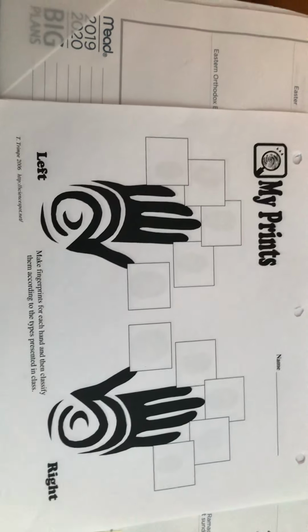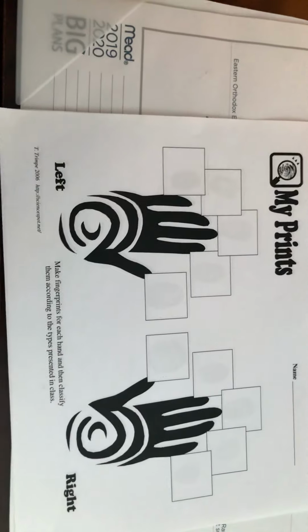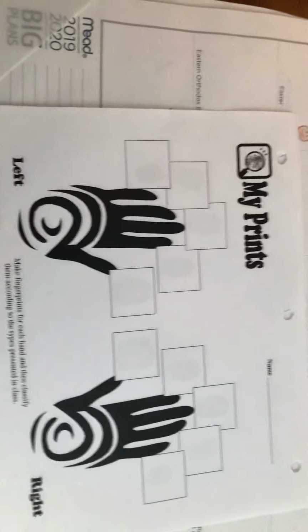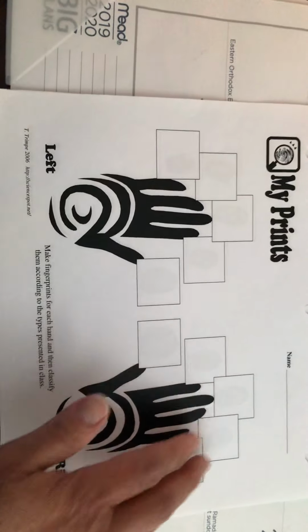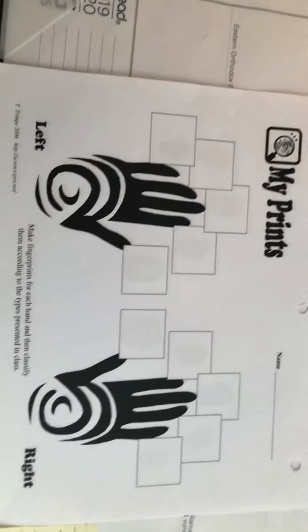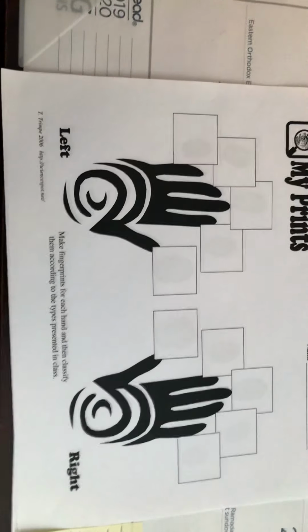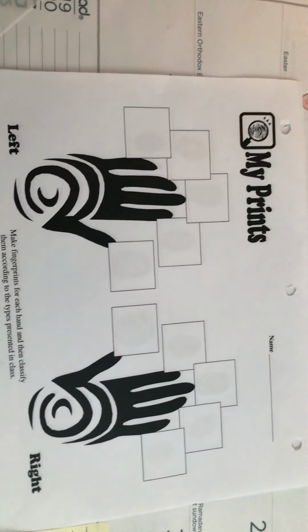Okay? So if you can, do your right hand, do your left hand, make a print for each one, and then going through and using the handout from yesterday, classify the types of fingerprints on each one. So arches, whorls, be as specific as you can, as detailed as you can, with access to what you have, right? That's the best we can do.